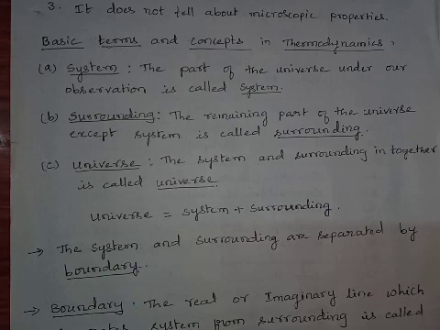Third one is the universe. That is, the combination of system and surrounding together is called universe. So, we know about system, surrounding, and universe. Then system and surrounding are separated by a boundary. We can separate system from surrounding by boundary.